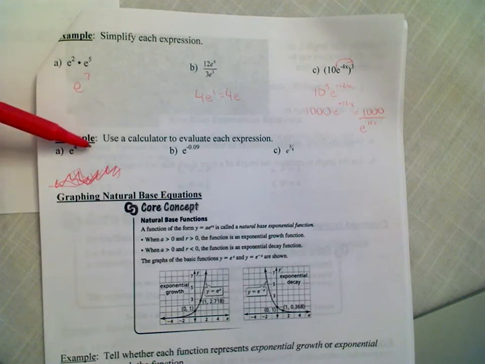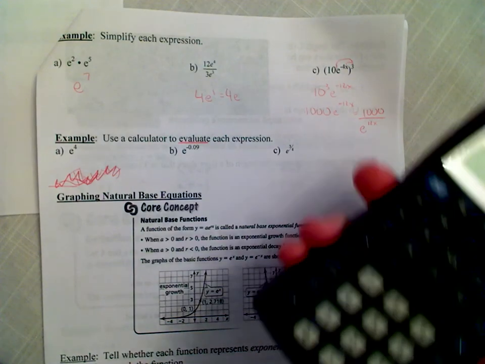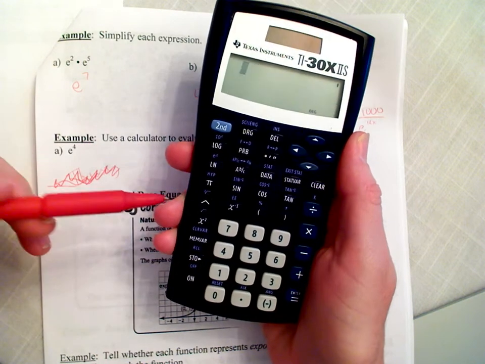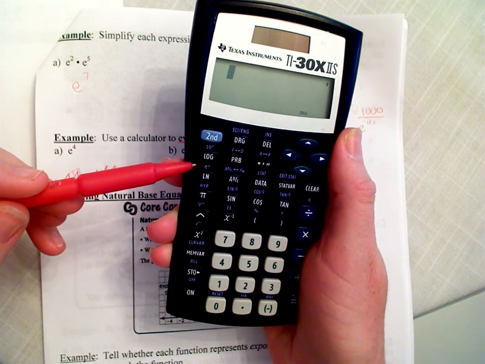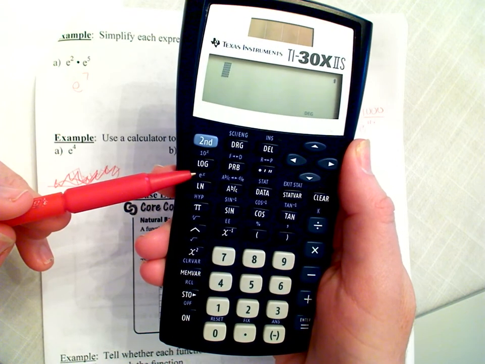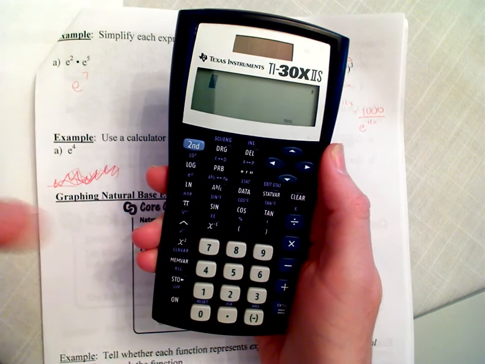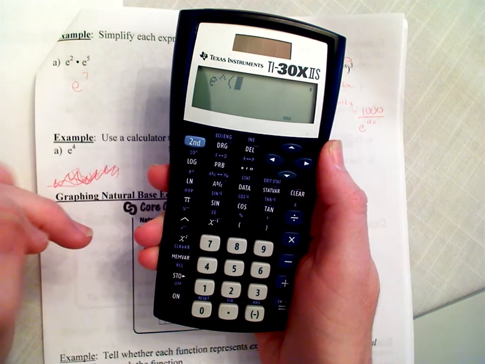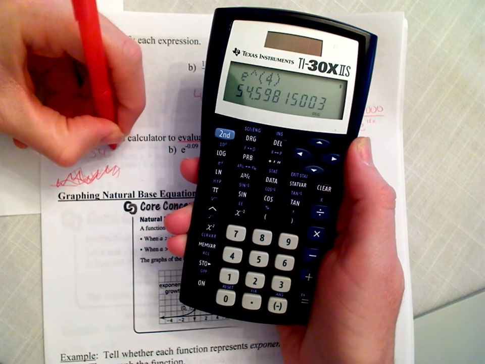Now, if it asks you to use a calculator to evaluate each expression, there is actually an e function on your calculator. Now, I don't have a graphing calculator with me right now, but there is an e function on there as well, and I can show you where that is in class. But if you're on a scientific, e is typically located on top of one of the buttons. For example, on this one, it's right here on top of the ln key, which we'll talk about in this unit as well. So right there, that will allow you to calculate a value. So if I wanted to do, for example, this problem, e to the fourth, I would hit that function by hitting second, put in 4, and then it gives me an approximate value of about 54.598.